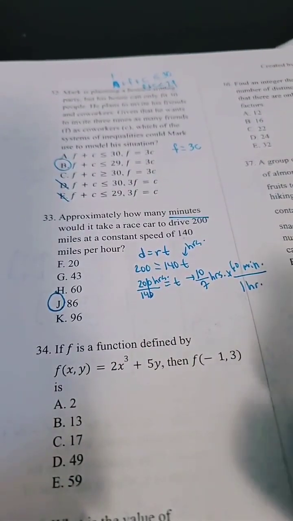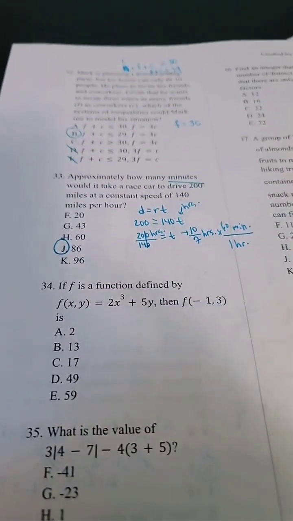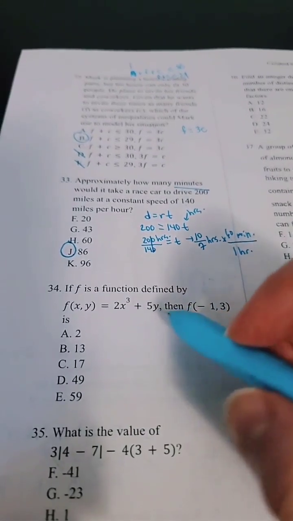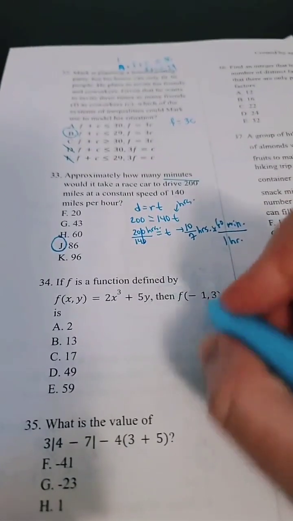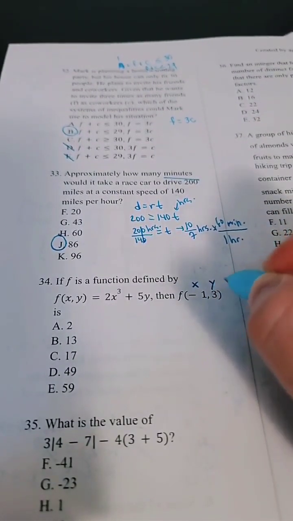Okay, so then let's go to number 34. If f is a function defined by f of x, y equals all of that, then this one is what? Okay, so that means that x is our -1 and y is going to be our 3.